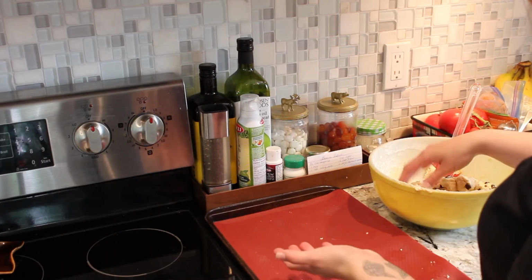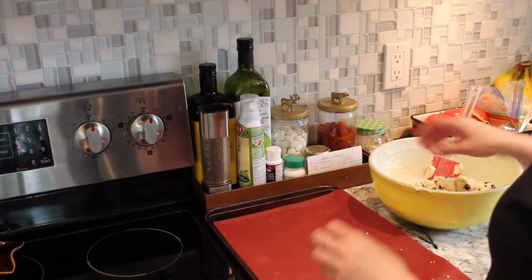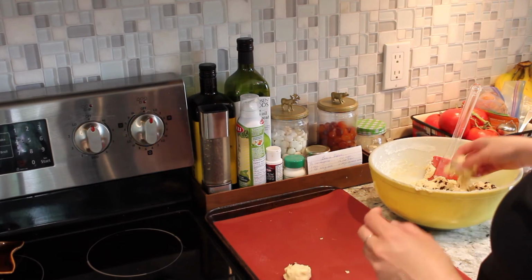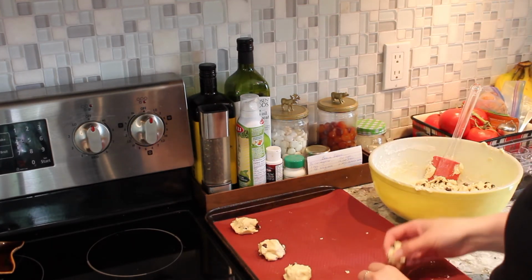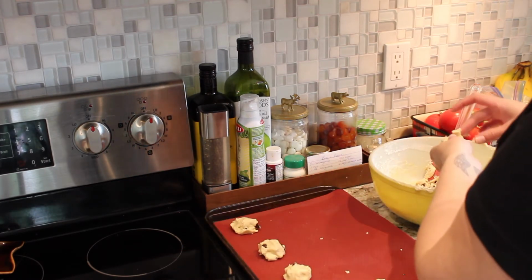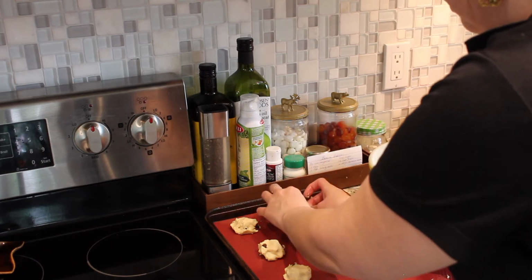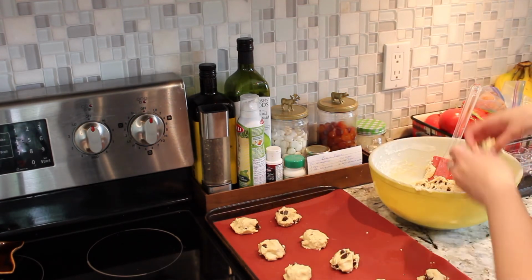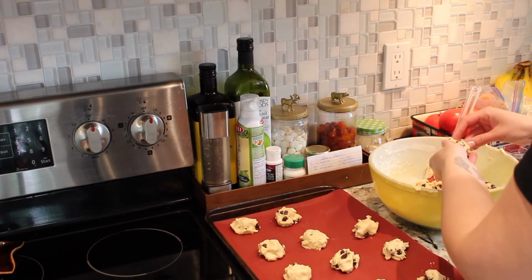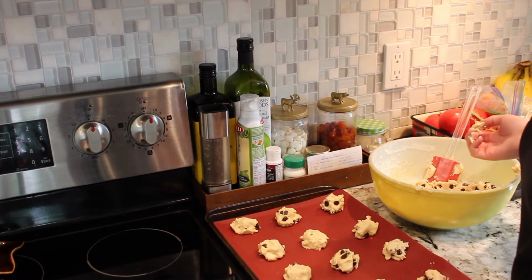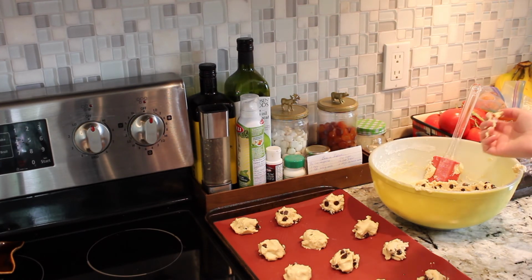For this next part, I use my hands and just make a little ball and put them down on the baking sheet. Before you do this, do make sure that you give your hands a good wash so they are nice and clean. You also want to make sure that you're giving some space between them so that as they grow, they have a little bit of room. All right, now they are ready to go in the oven for 10 to 12 minutes.